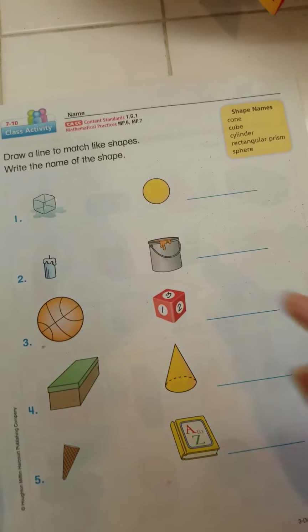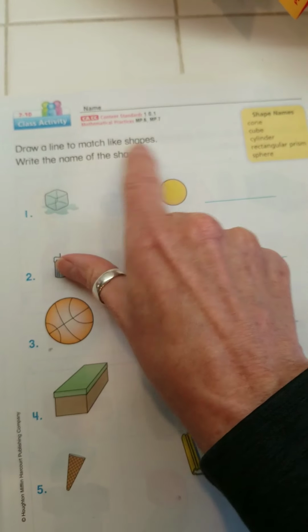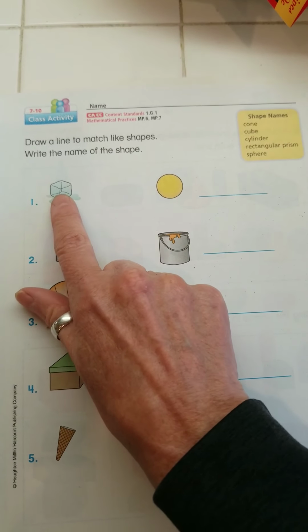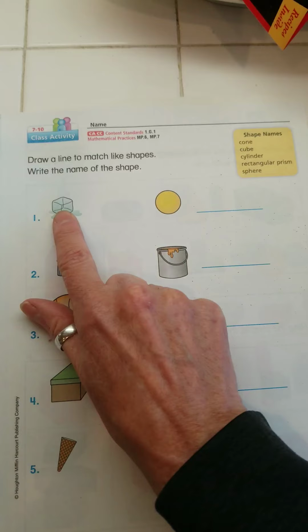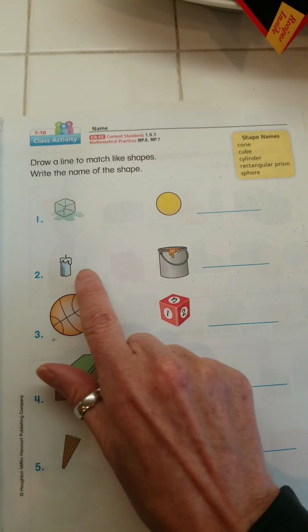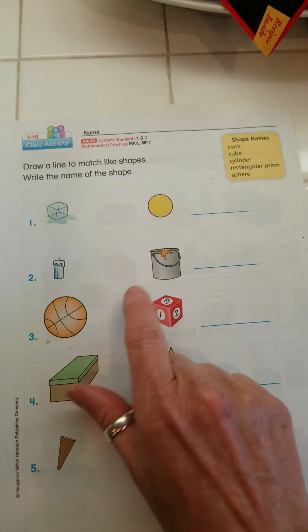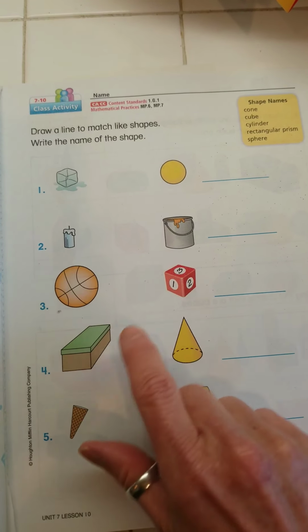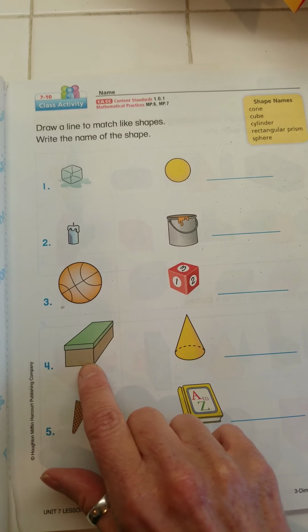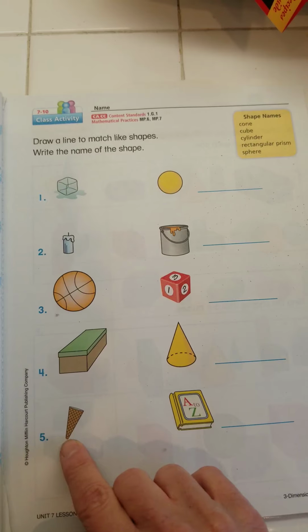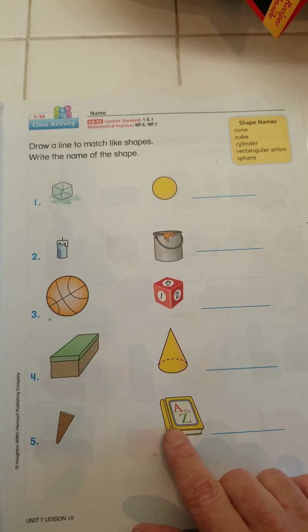All right, so our directions here say draw a line to match the shapes and write the name of the shape. I'm going to give you a day to do that. We've got cube, sphere, cylinder, cylinder, sphere, cube, rectangular prism, cone, cone, rectangular prism.